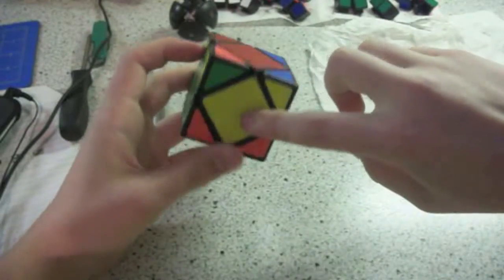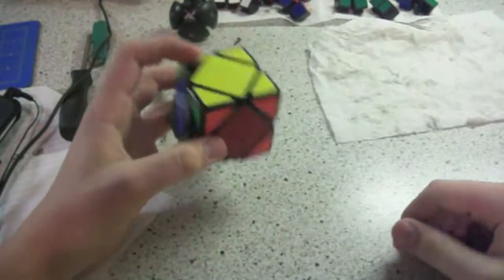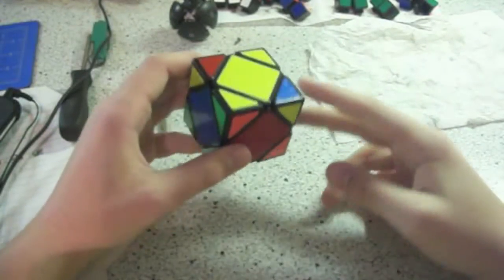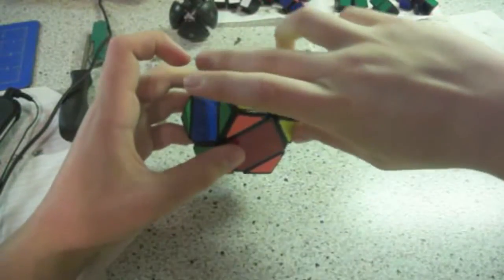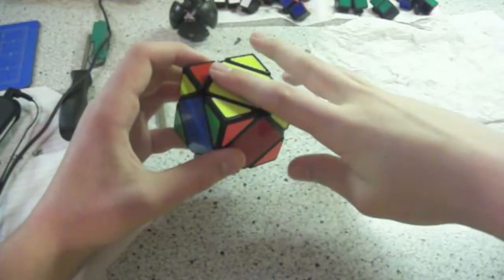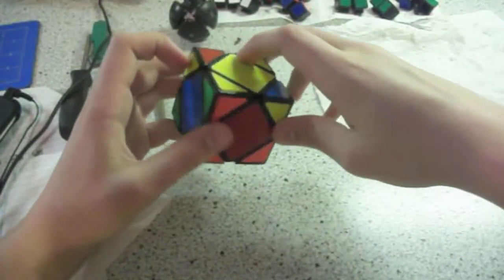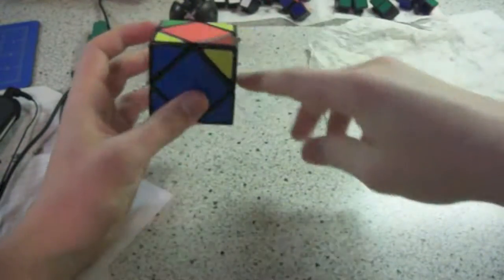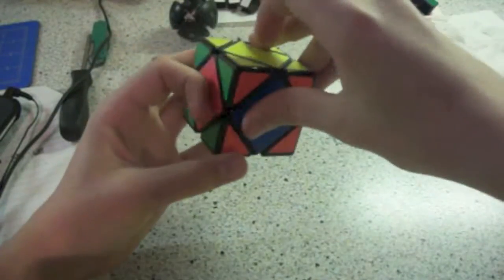Now you have a head slammer here. Now this case is when you have the corners like this and the center's on the top. So what you'll do is you'll rotate so the corners are pointing back here. You'll do a sledgehammer. Now you have this case. So sledgehammer and then a head slammer.